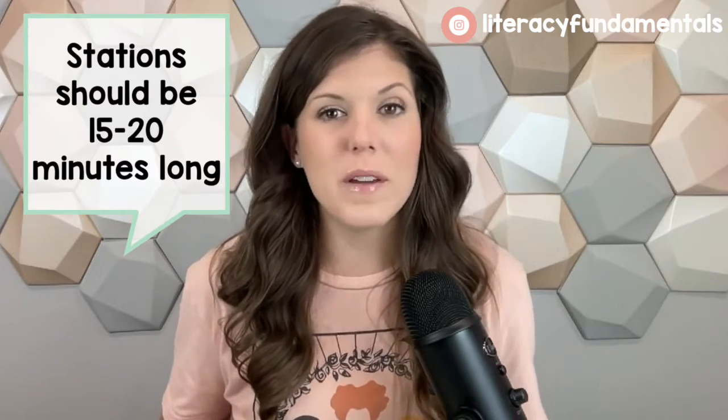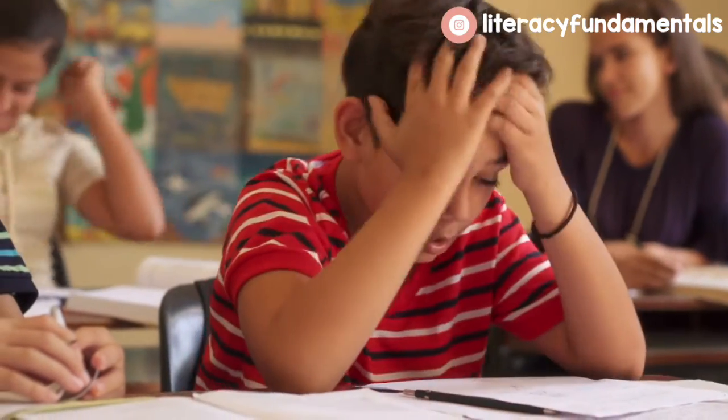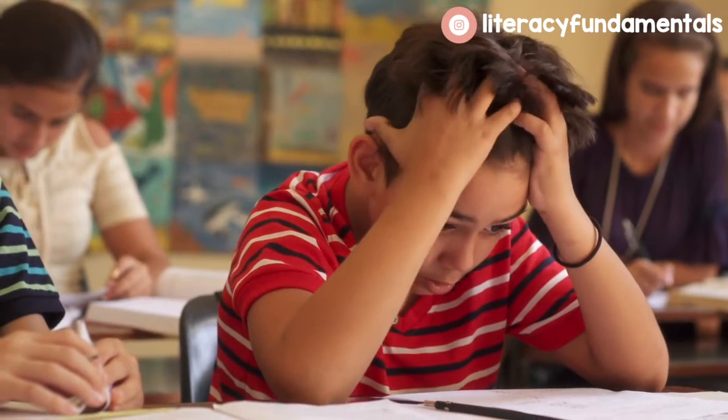Okay, my first thing I want to tell you is that stations should be 15 to 20 minutes long. If we go any longer than that, which I know sometimes a math group can, and sometimes mine do as well, our other students might get restless, especially for teaching K, 1, 2. And even though you've taught them to build their stamina, it's understandable that their attention span might not last that long. I've taught kindergarten, 1st grade, and 5th grade now. 15 to 20 minutes seems to really be the sweet spot for any amount of group time, especially if you are teaching a whole group lesson before you dive into stations. It just depends on how you're structuring it.